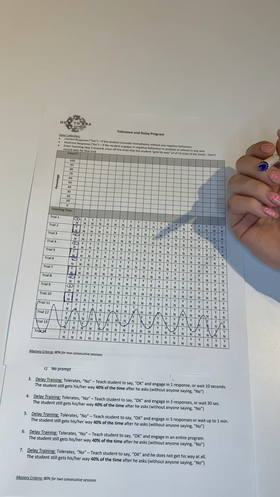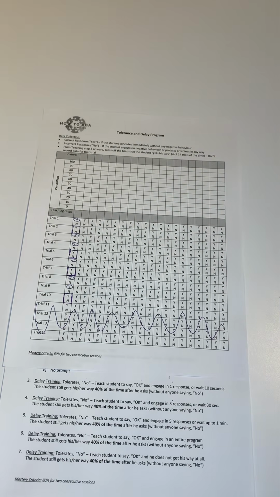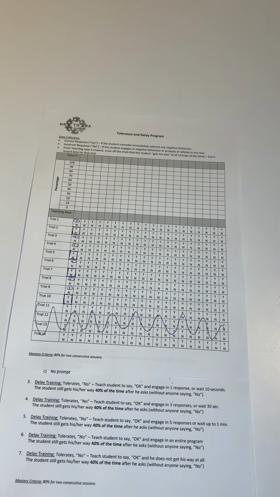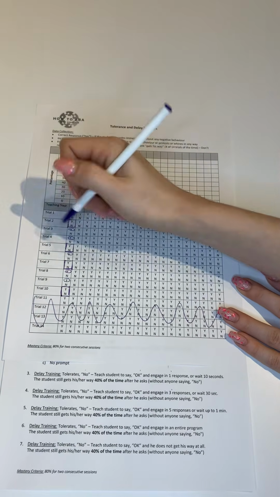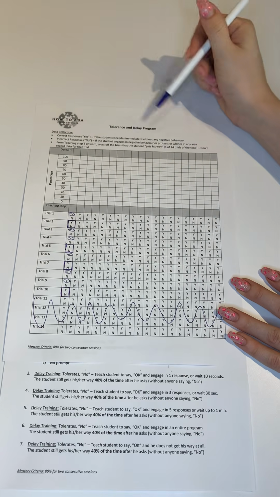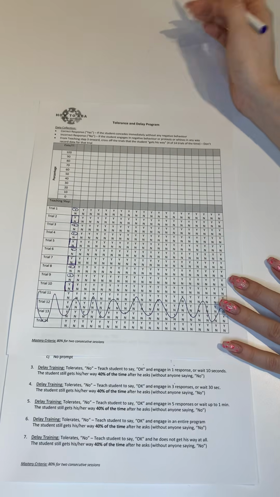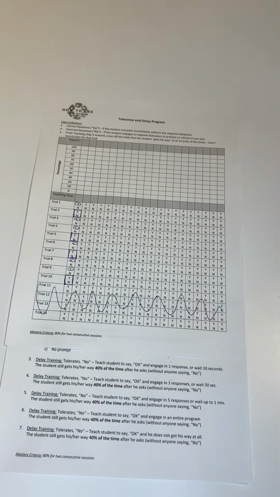Eventually, we move on to the last step where the student does not get their way at all. So again, 40% of the time, they're getting what they want without a no. But this is the last step, when finally we're saying no on these trials. And if they concede immediately without any negative behavior, that's great, but they're not going to get their way at all. This is the Tolerance Delay program. Let me know if you have any questions.